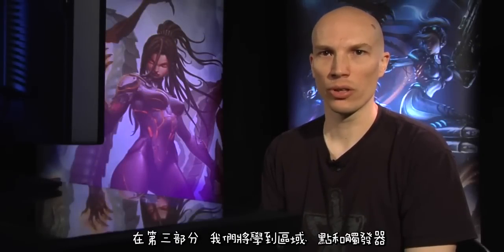All right, so we've got a good start on our map now. In part 3, we're going to learn about regions and points and triggers and set up the Hydralisk ambush event.